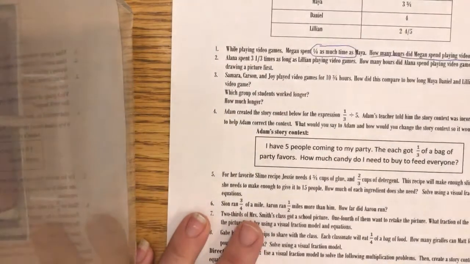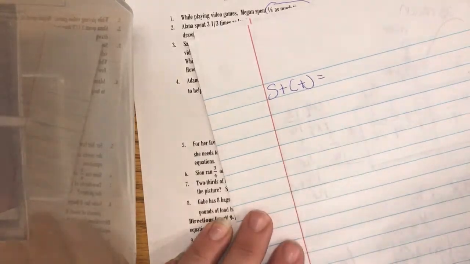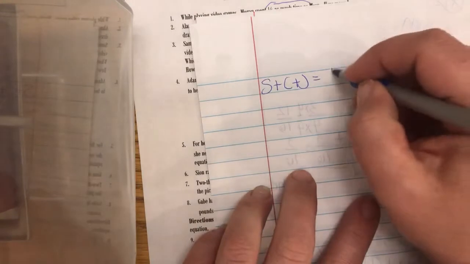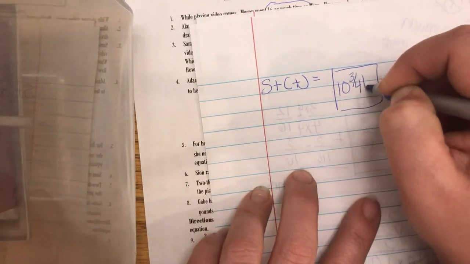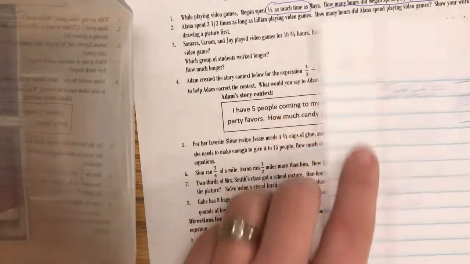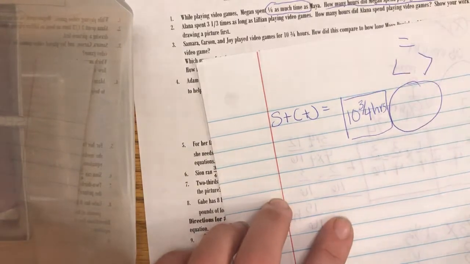All right, let's move on to 3. Samara, Carson, and Joy. I'm going to write that. Samara plus Carson plus Joy. What do they equal? They played video games for 10 3/4 hours. So they have some kind of computer or TV that they're playing video games on. And they did that for 10 3/4 hours. How did this compare? Oh, I have to compare. Is it smaller? Is it larger? Is it equal to Maya, Daniel, and Lillian?